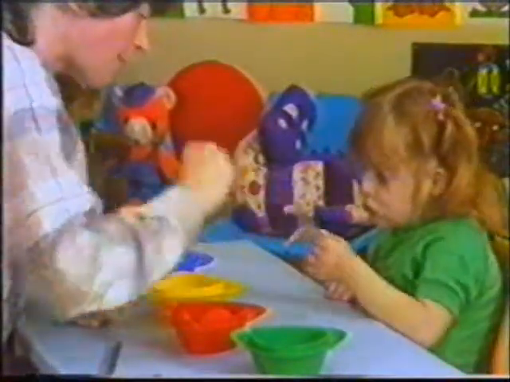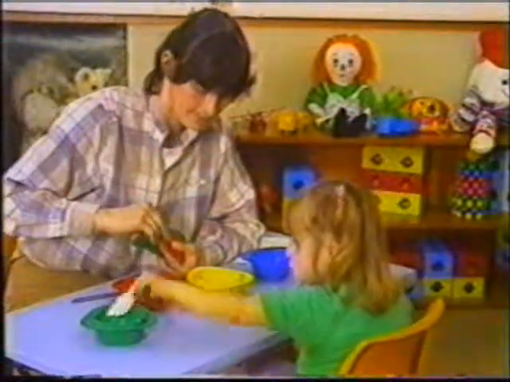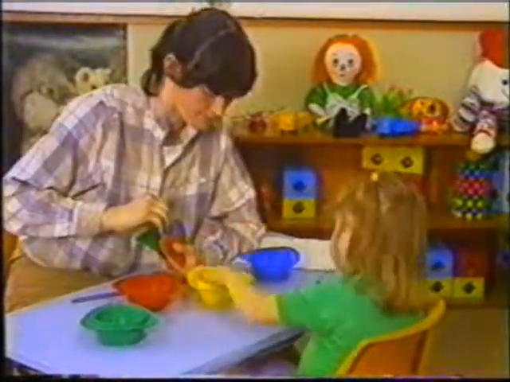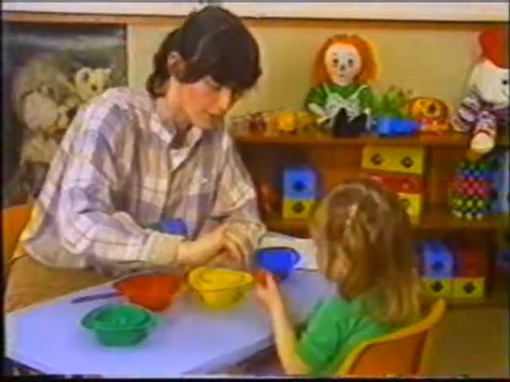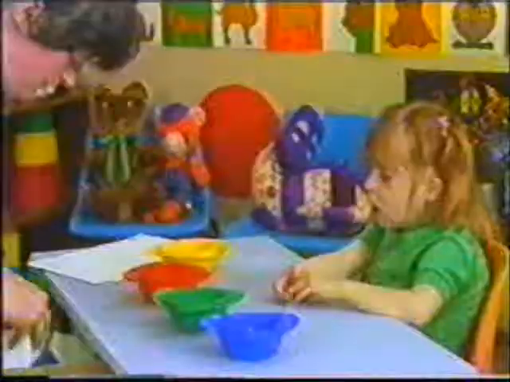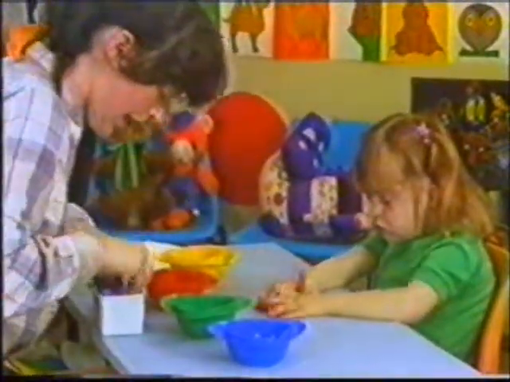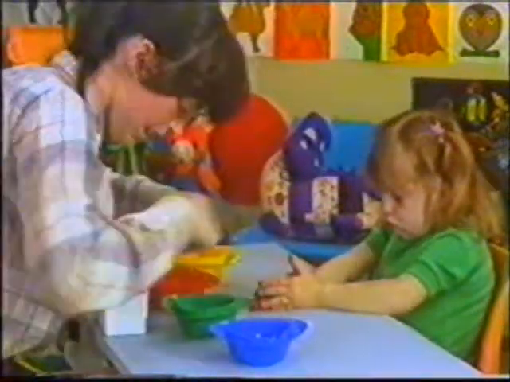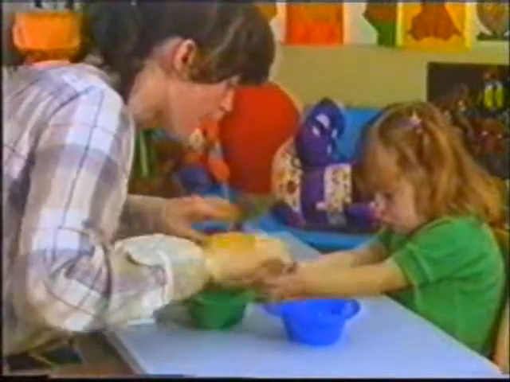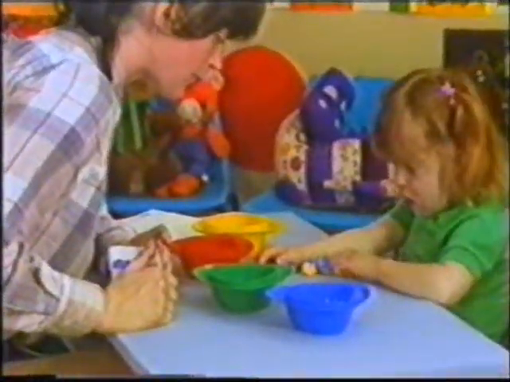Yellow with yellow. Green with green. Yellow with yellow. And red with red. Right. Red, and there's some yellow, and some green, and some blue. Miffy, I want you to sort the bears. You put blue with blue, yellow with yellow, and green with green.